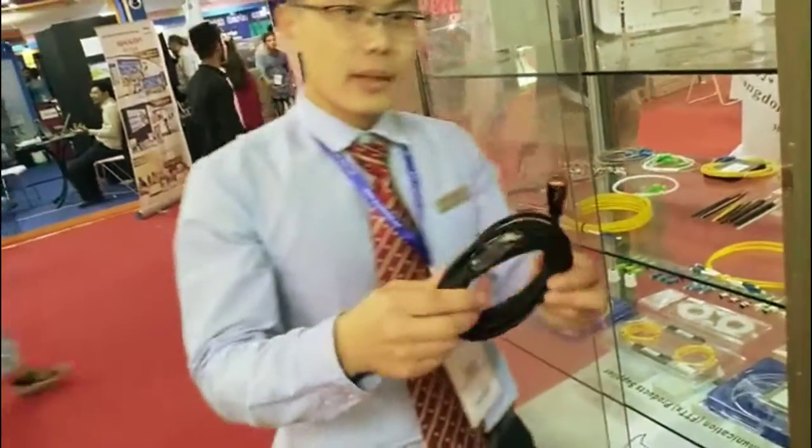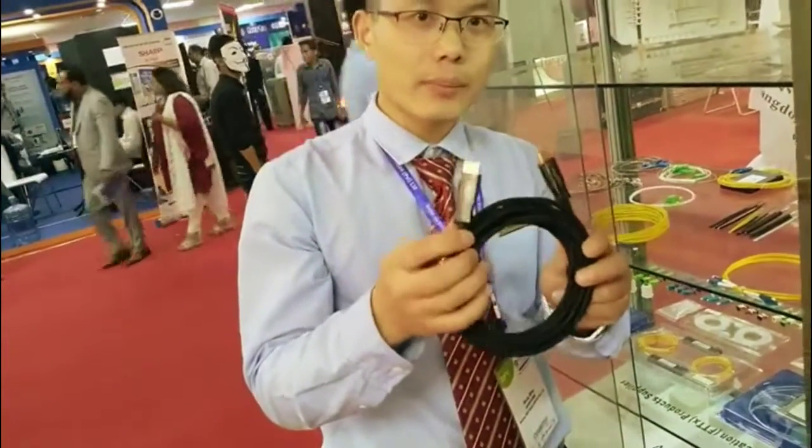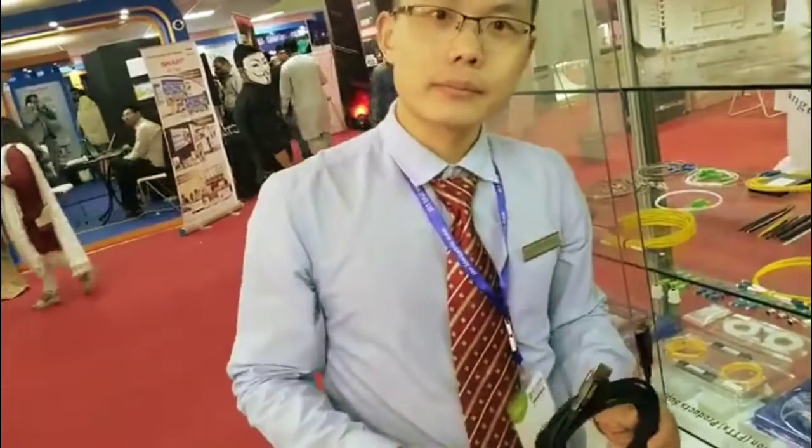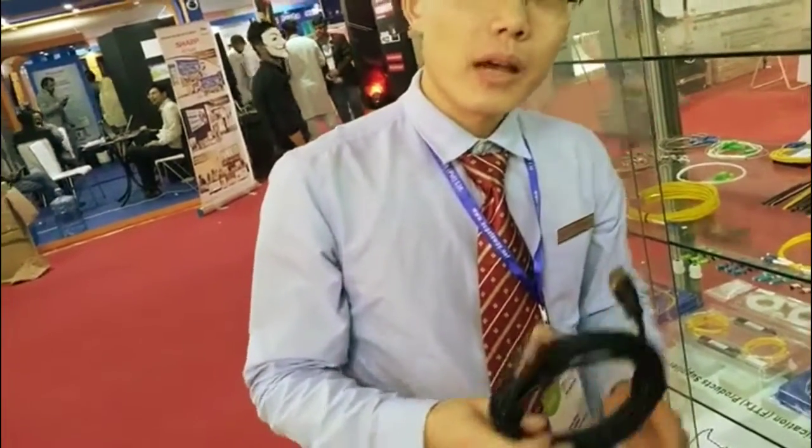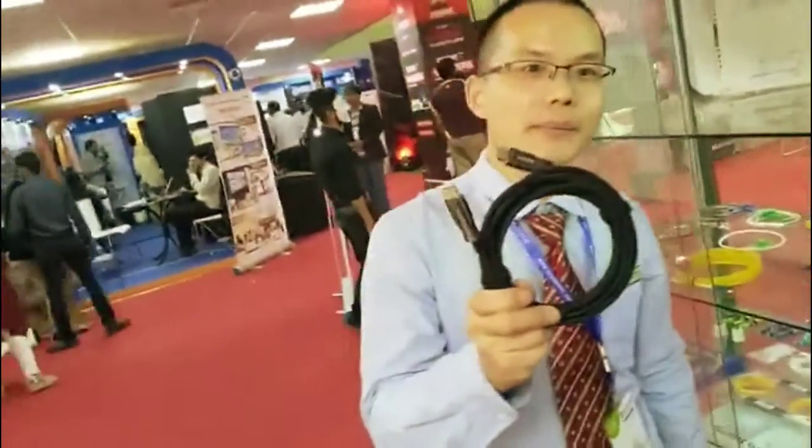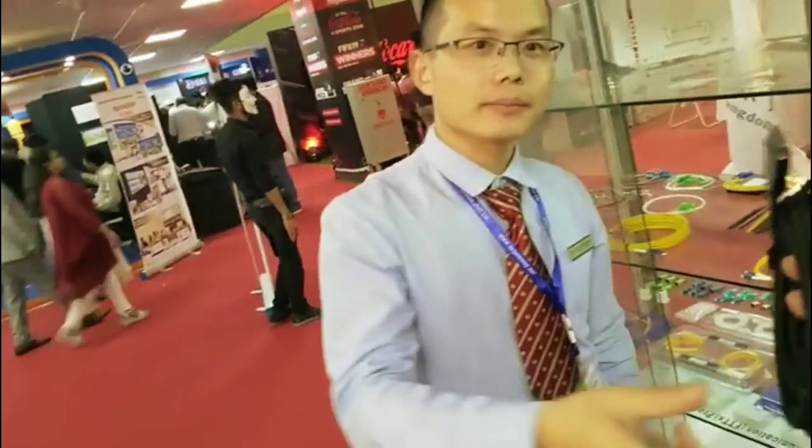This one is an HDMI cable. Normally, HDMI is used for TV and LCDs, used for the 4K TV. So, how do you relate it with fiber?